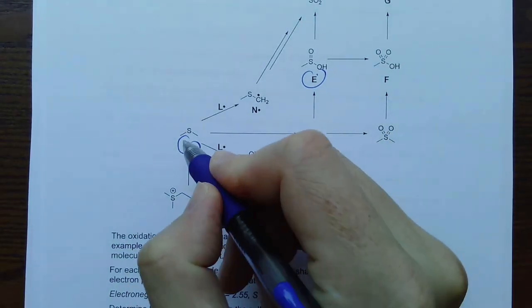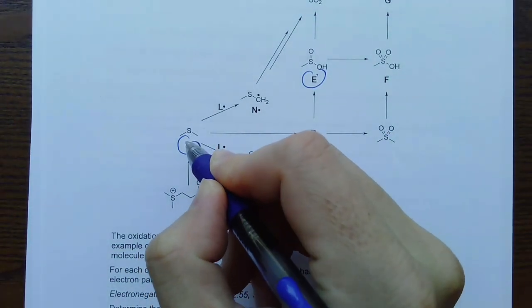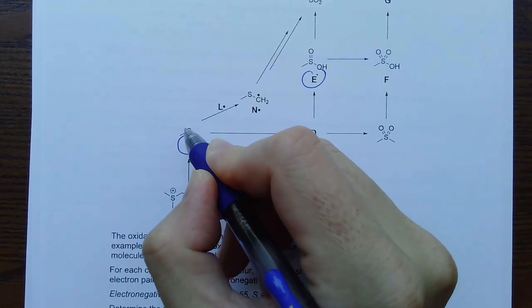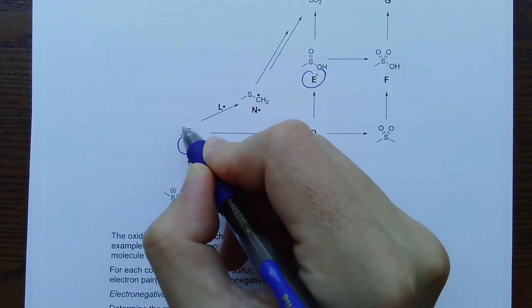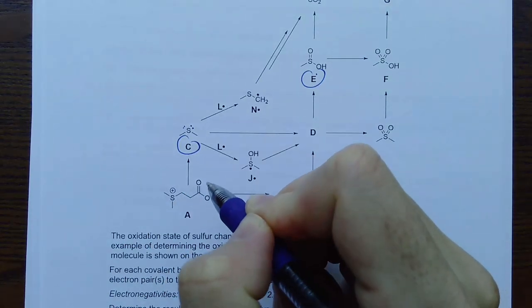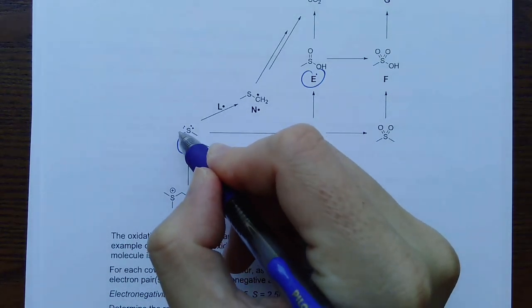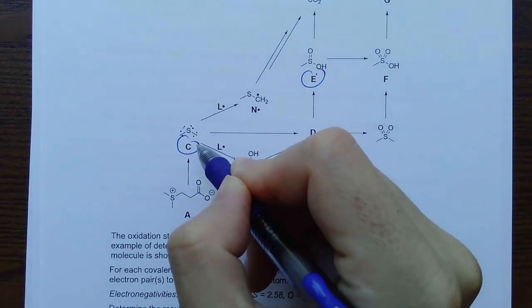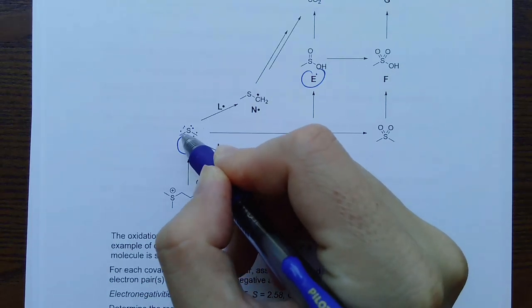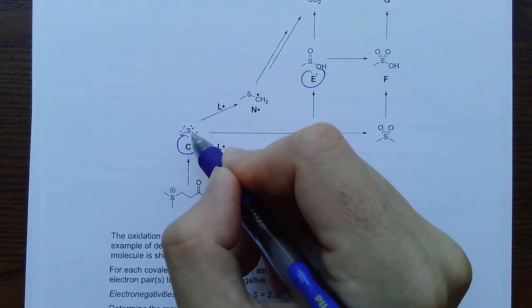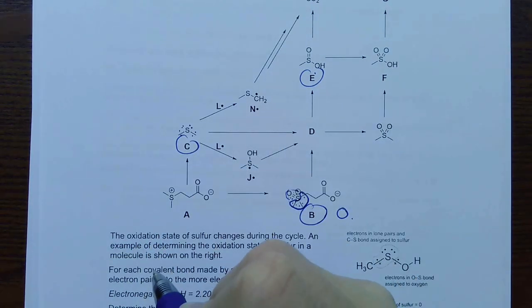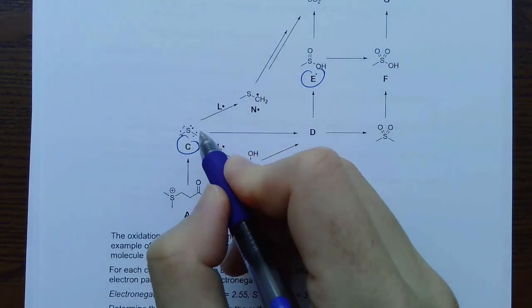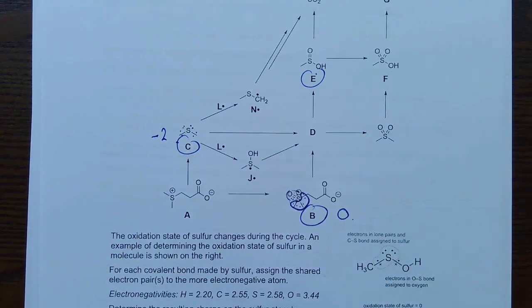For C, well, we know that sulfur is in group 6, so you just treat sulfur like it's oxygen, so it's going to have 2 lone pairs, and then there's obviously the electrons in the bonds. Now those electrons in both of those bonds belong to sulfur because sulfur's got a higher electronegativity than carbon, so all 8 of those electrons belong to sulfur, which means that it's gained 2 from the original 6 that it had, so the oxidation state there is -2.